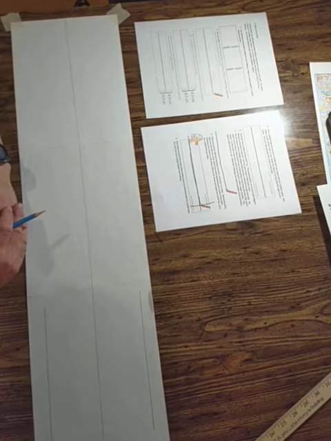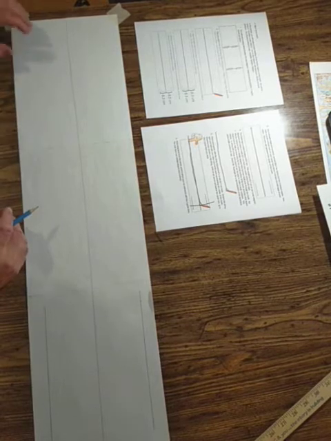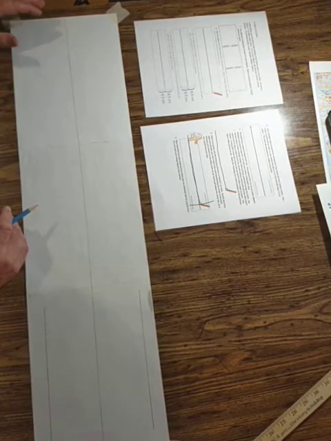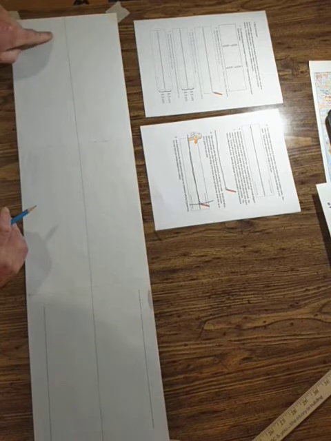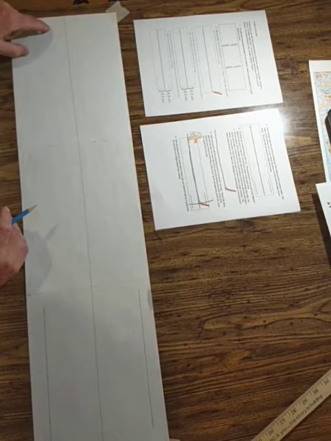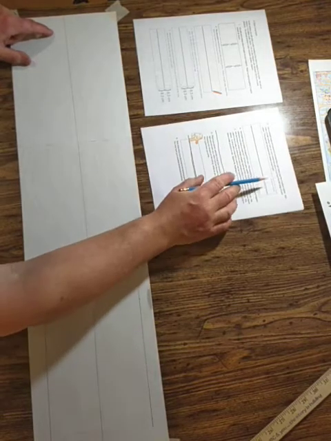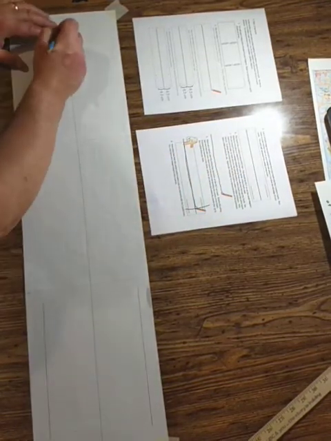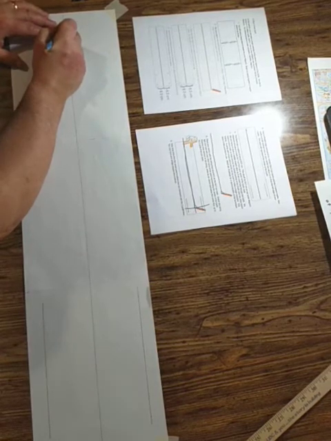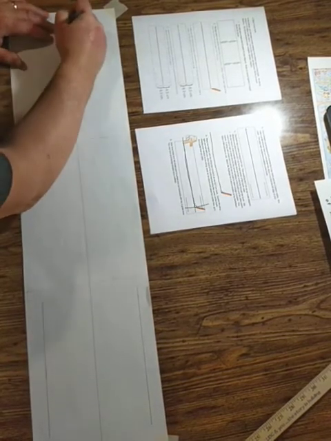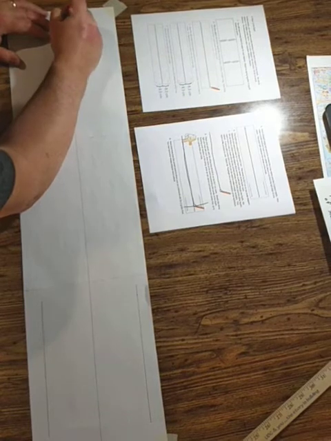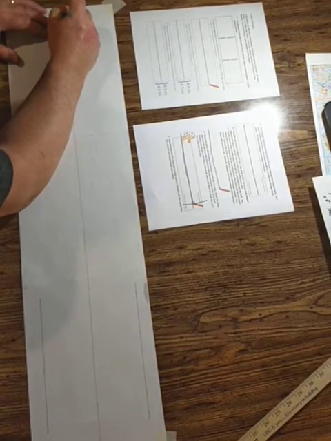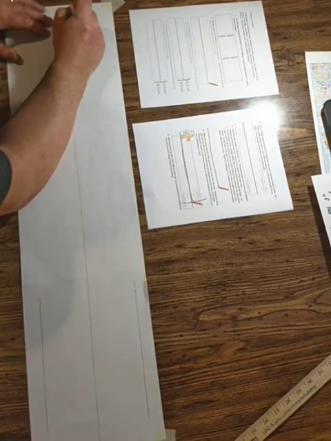In number 5, it also says make a small vertical mark on my center line about 3 centimeters from the left edge of your paper. This point is going to represent the center of the earth. Now, when it says about 3 centimeters, that doesn't have to be an exact measurement. So I'm just going to go over here and make a little mark, and I'm going to label this as center of the earth.